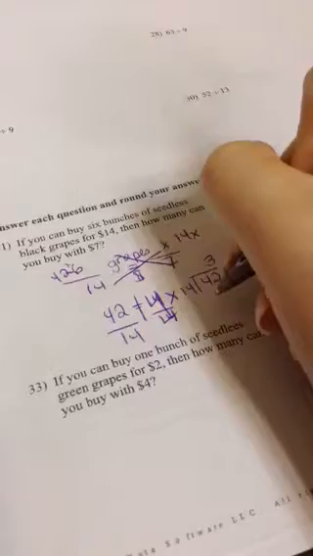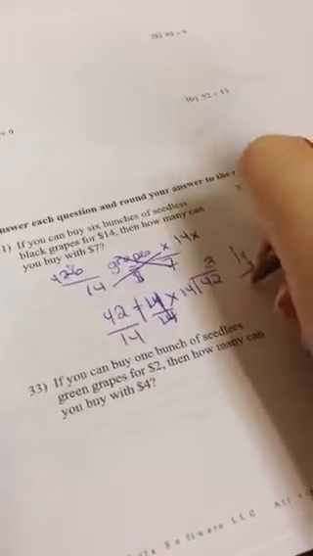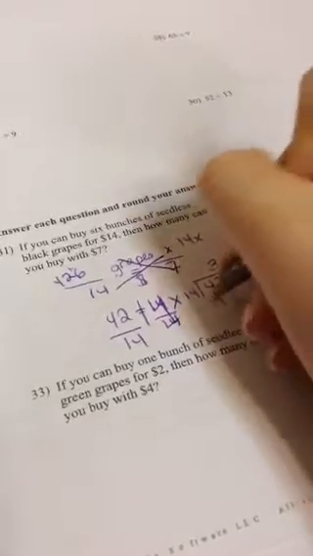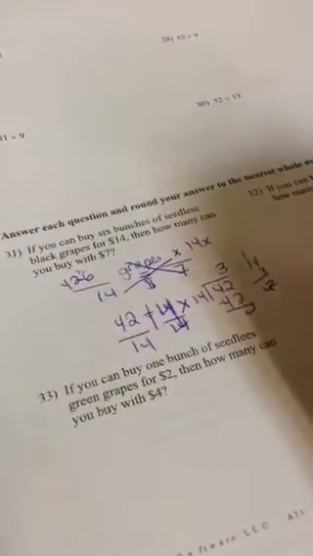And then 14 times 3 is 42. So how many can you buy with $7? 3 bunches.